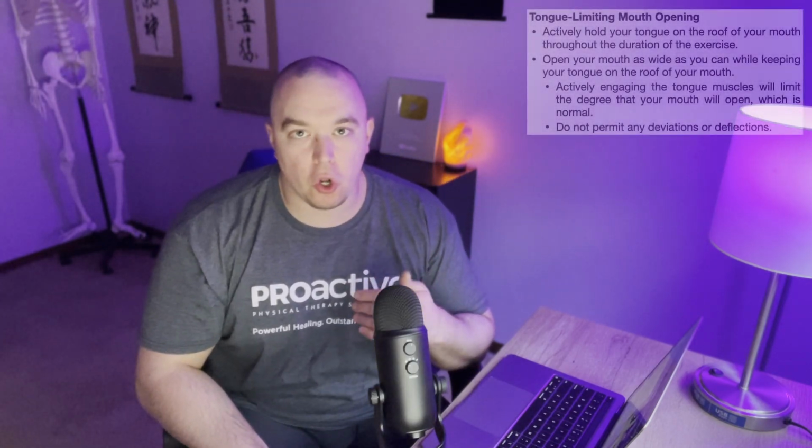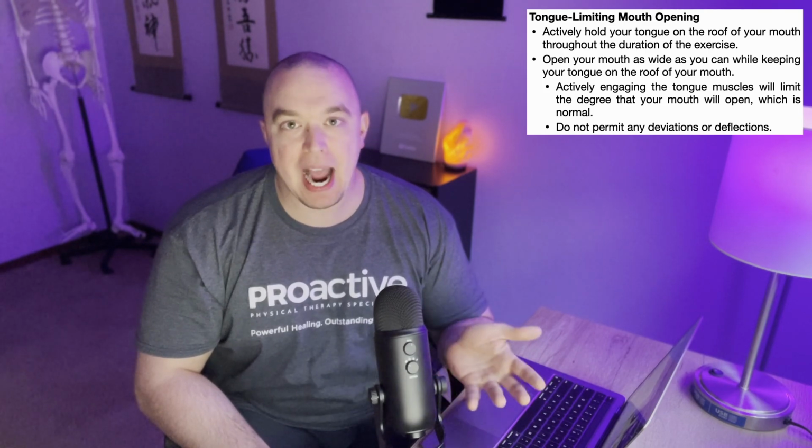We are trying to get the jaw moving, that is the mandible, in a straight line down and a straight line up. And there's two exercises that I like to use for this in combination with all the other things that are addressing the specific impairments. One of those is called tongue-limiting mouth opening, and the other is just called guided mouth opening. And both of these you really should do in front of a mirror.